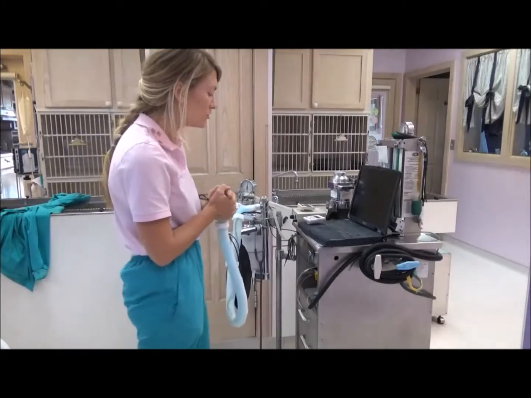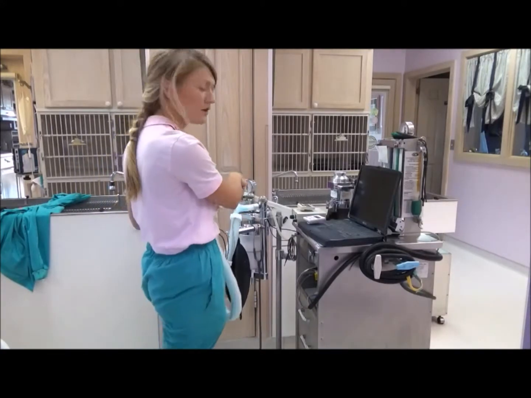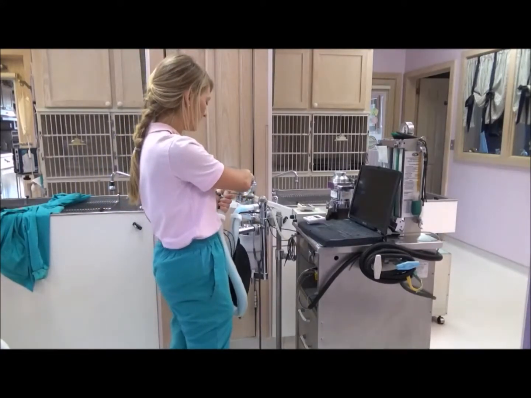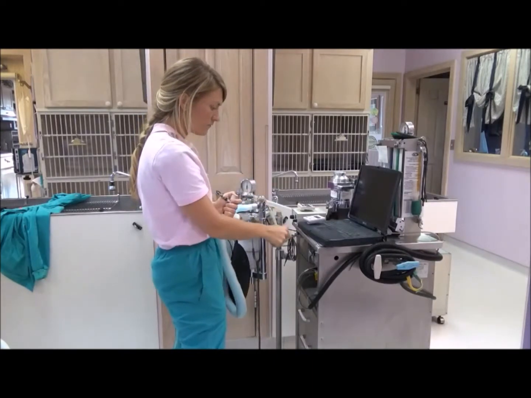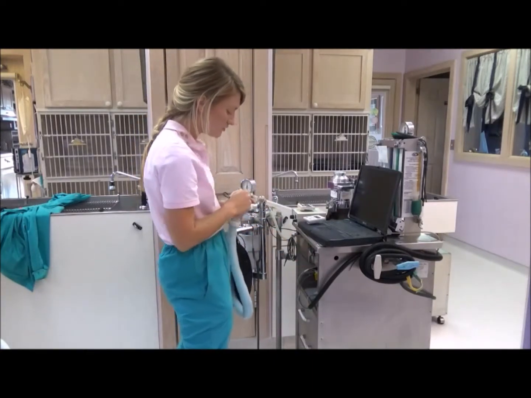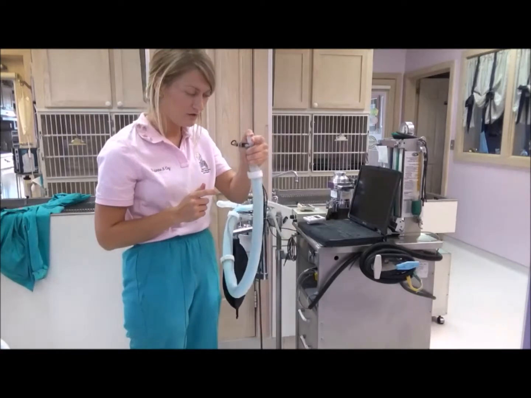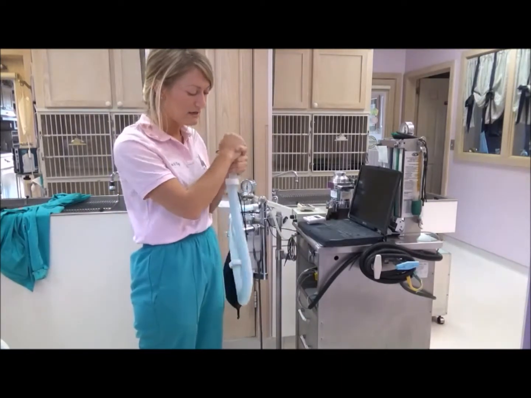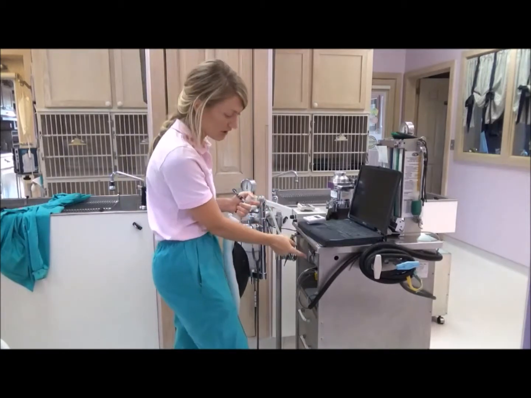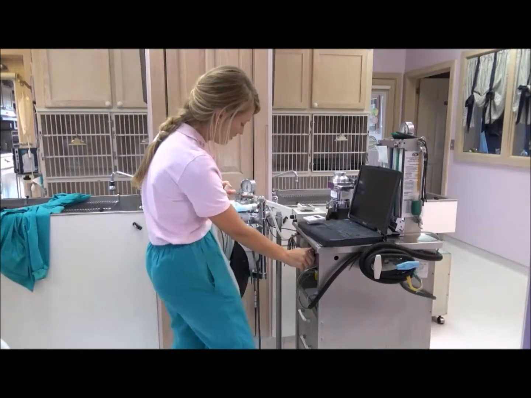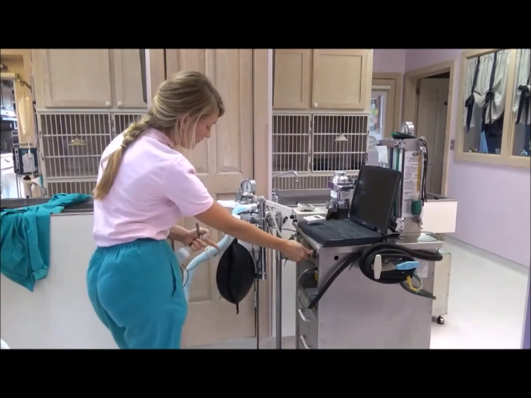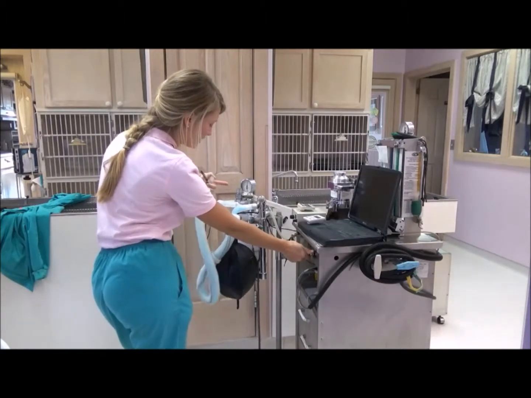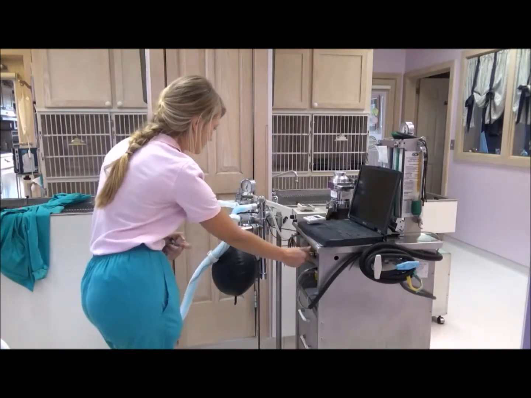So then what you want to do, you want to make sure that you close the pop-off valve. And then make sure that you tightly cover the end of the rebreathing hose with your hand. You just want to be careful that you don't let any air escape once you turn on the oxygen flush. And you're going to fill the rebreathing bag up until the pressure on the manometer reaches 30.